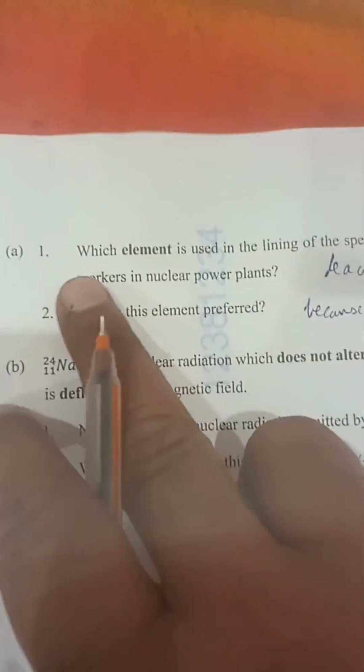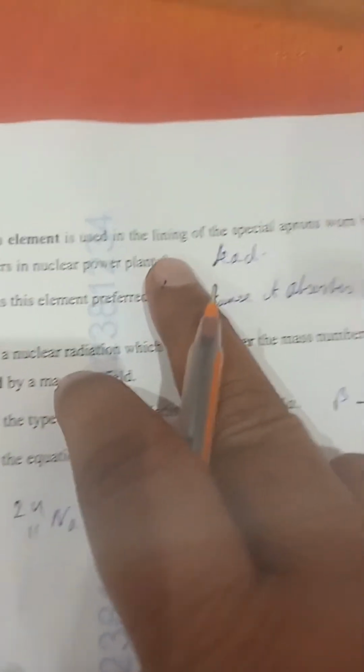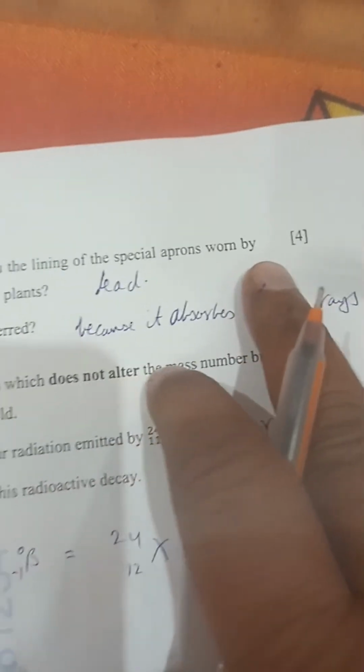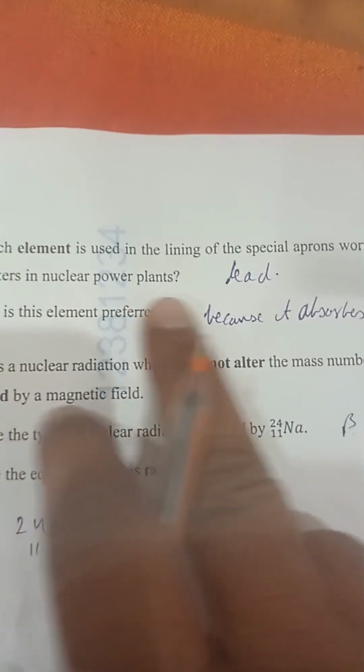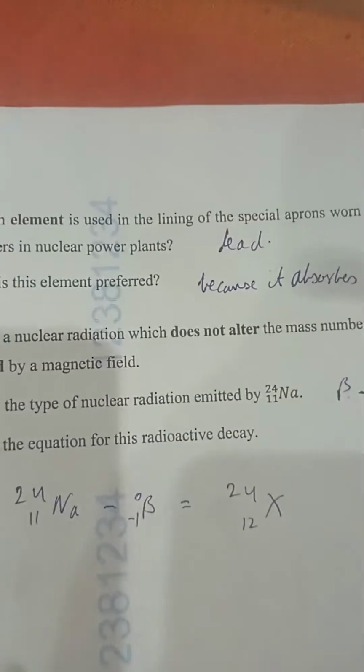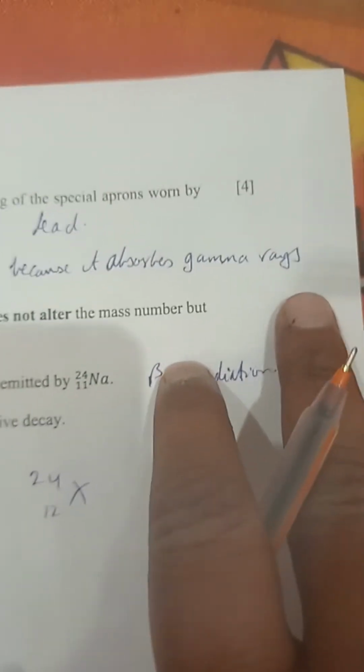Now in the third part, first, which element is used in the lining of the special apron worn by workers in nuclear power plants? Lead lining is being used. Why is this element preferred? Because it absorbs the gamma radiations.